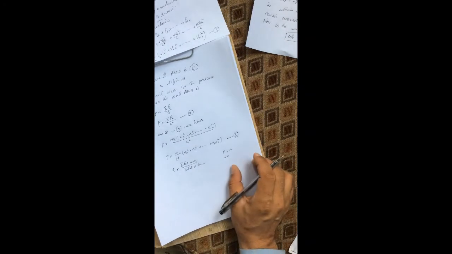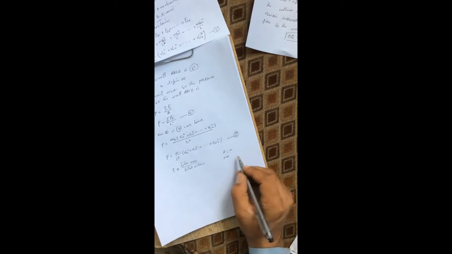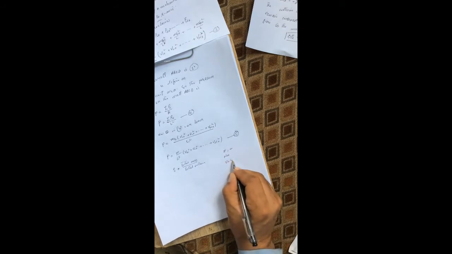We have a cube and each side has length L, so its volume will be L cube. So rho is equal to nm divided by L cube. The mass m is equal to rho L cube over n, where rho is the density.